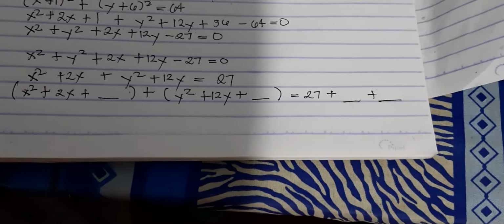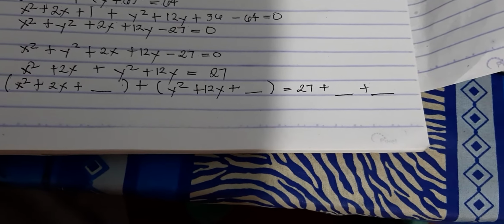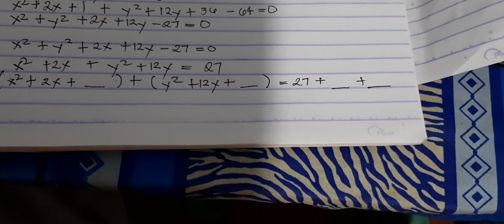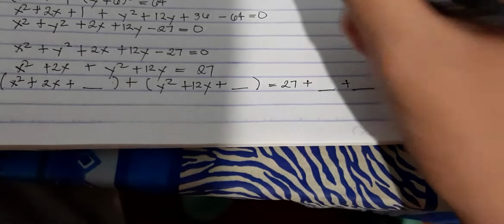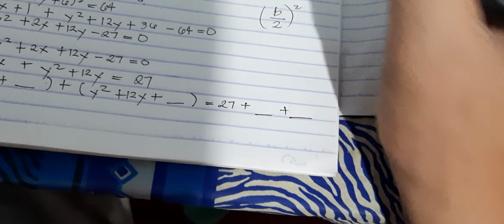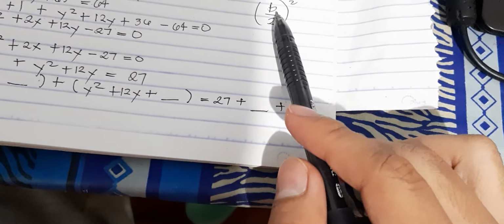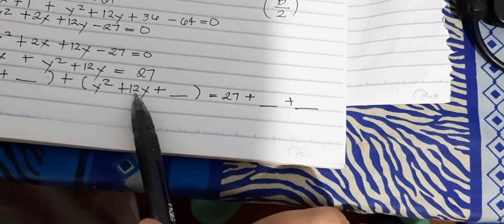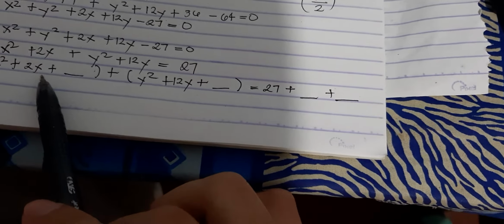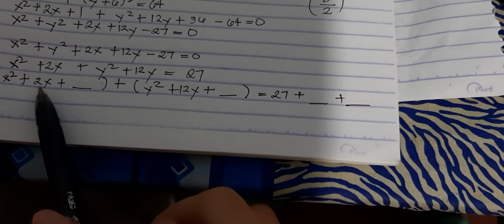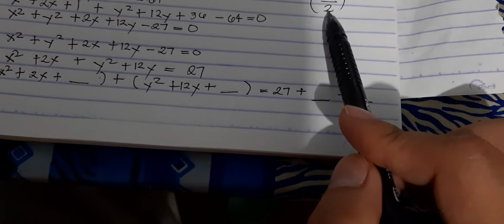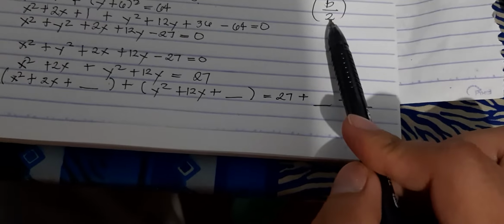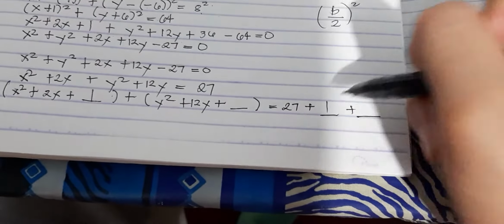So here, in the process of finding the perfect square term of the perfect square trinomial, we will make use of the formula b over 2 squared. B represents the numerical coefficient of every trinomial present here. So here we have 2. So 2 divided by 2 is 1 raised to 2. Therefore, we will write here 1.